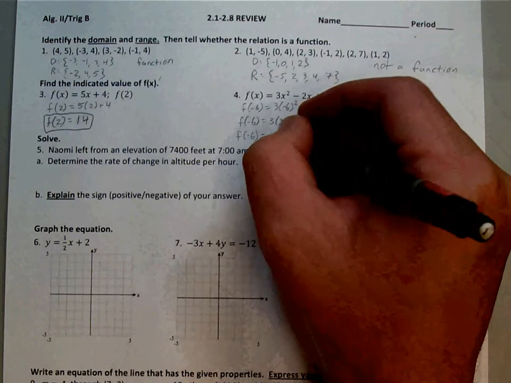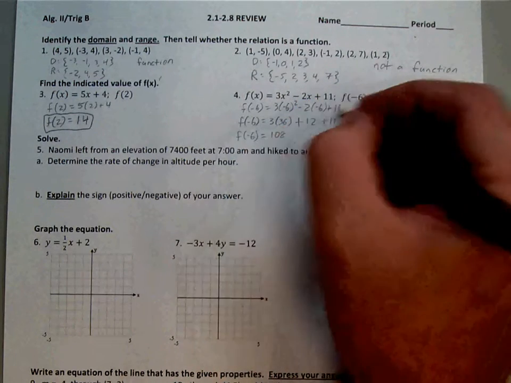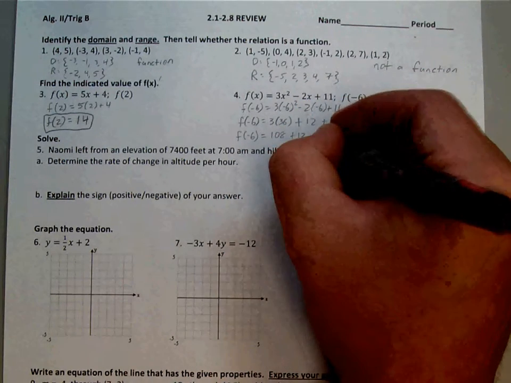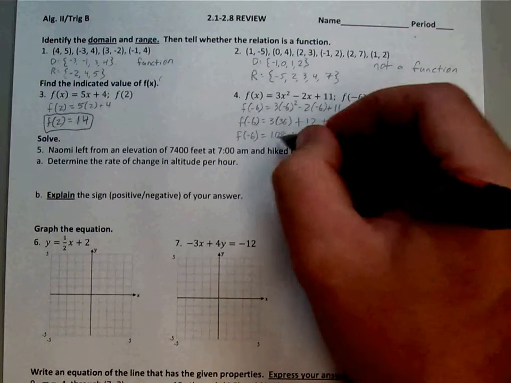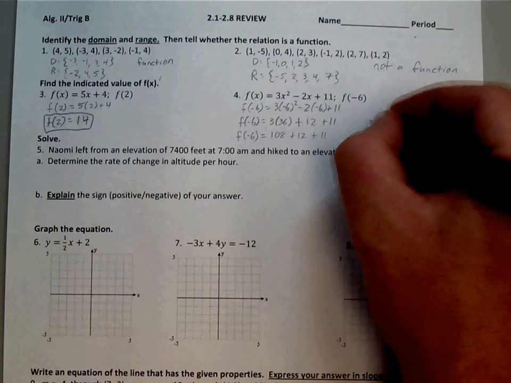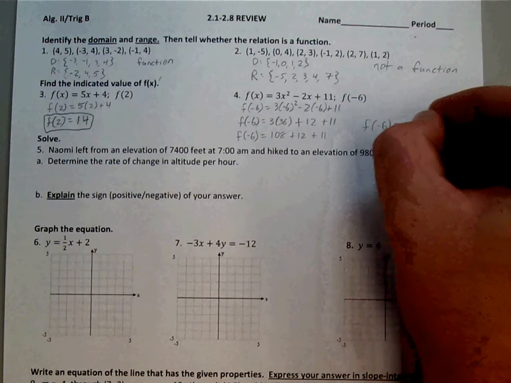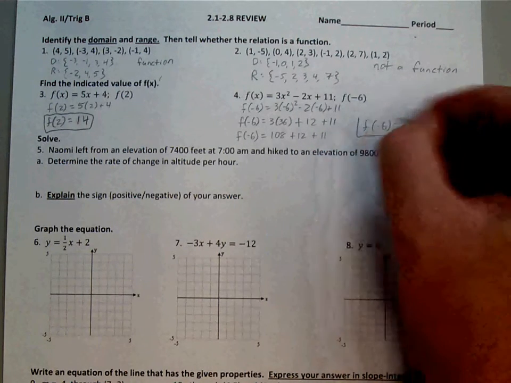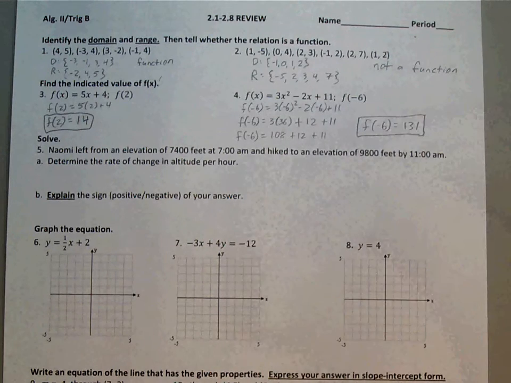Three times, so 108 plus 12 plus 11. So that's 131. Assuming I didn't make any errors anyway.